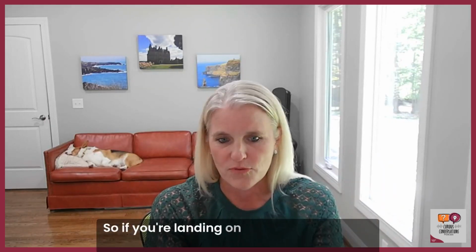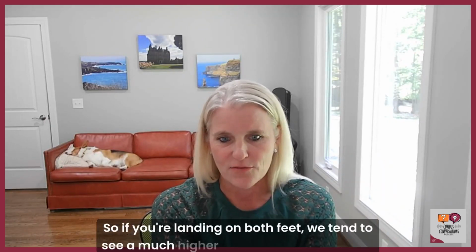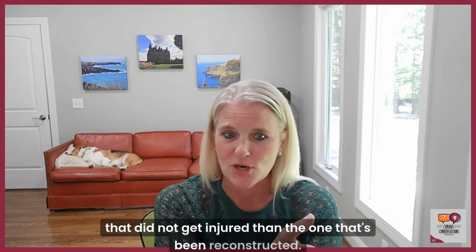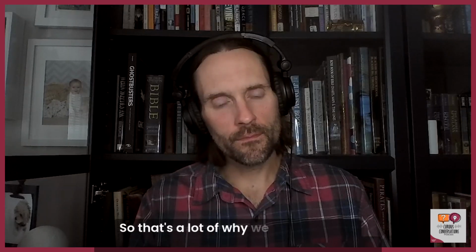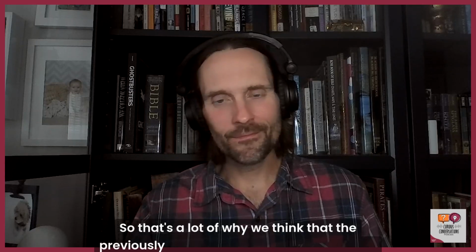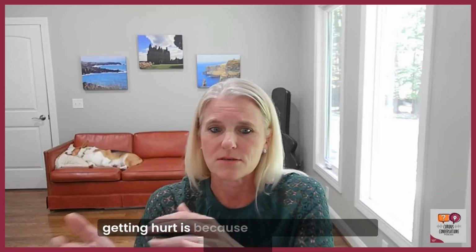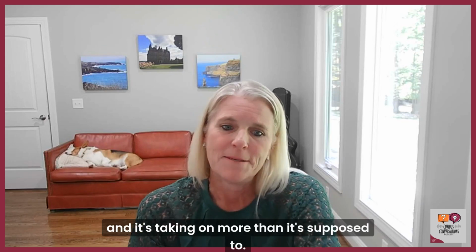So if you're landing on both feet, we tend to see a much higher force placed on the limb that did not get injured than the one that's been reconstructed. So that's a lot of why we think that the previously non-injured limb is the one that's getting hurt, is because they're overloading that side and it's taking on more than it's supposed to.